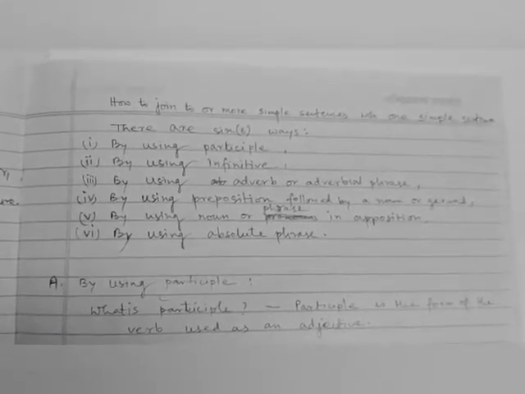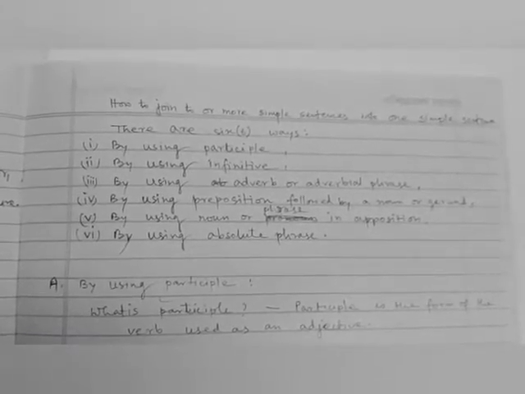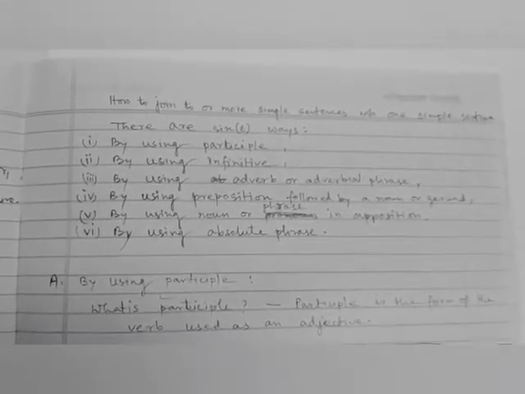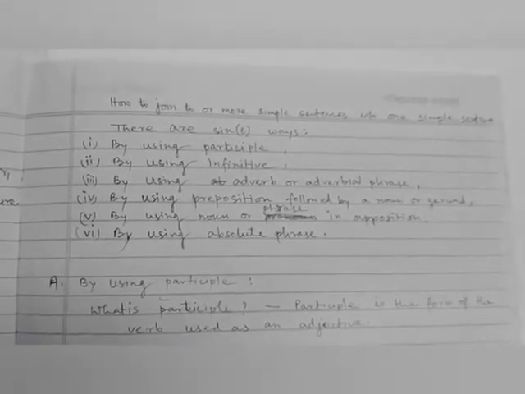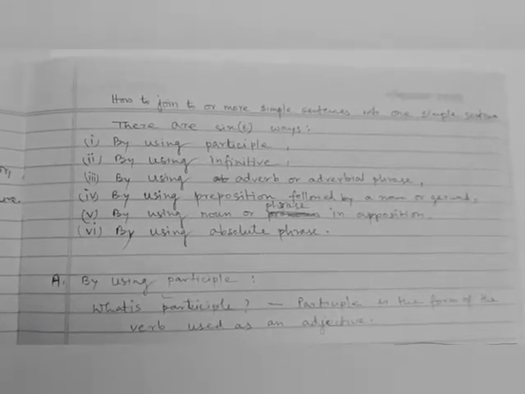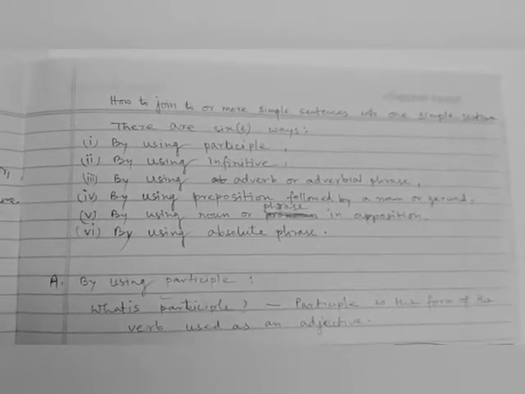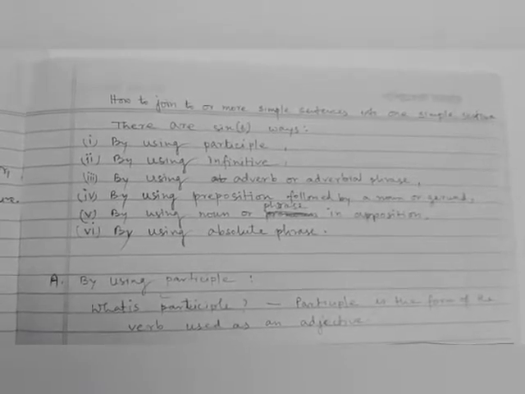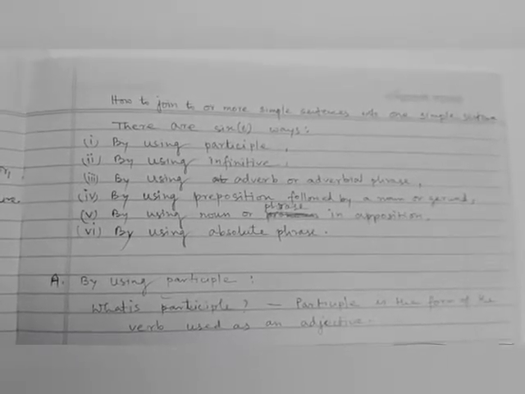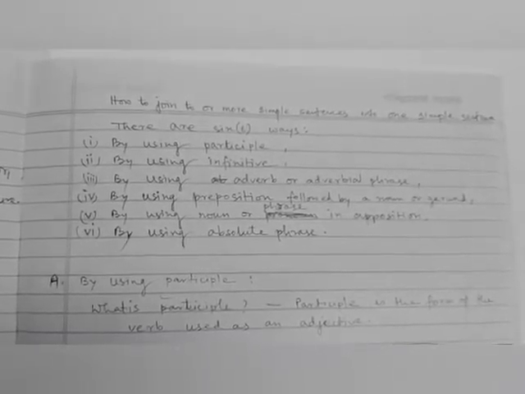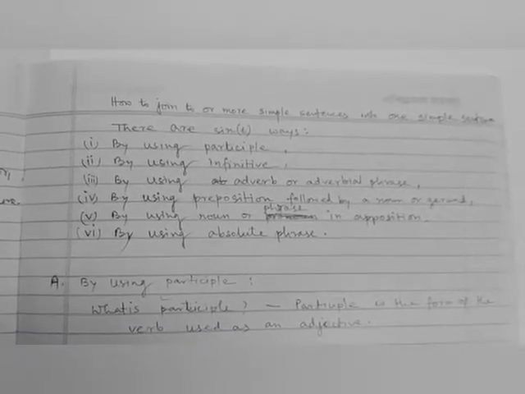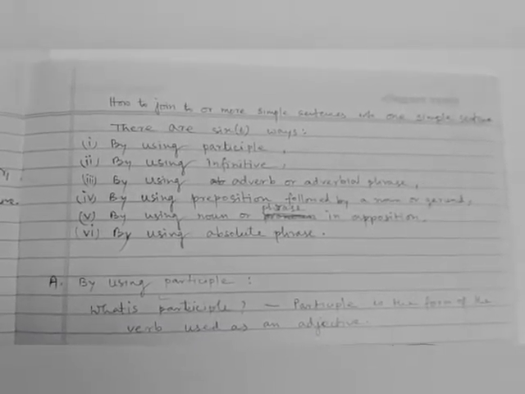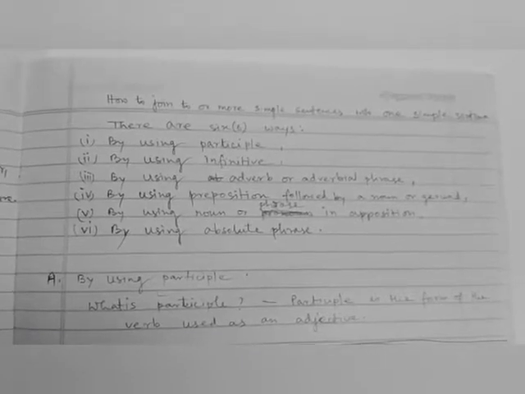A noun or pronoun is followed by a noun or a noun phrase, and they both symbolize the same object. In this case, the second one is called the apposition of the first one.